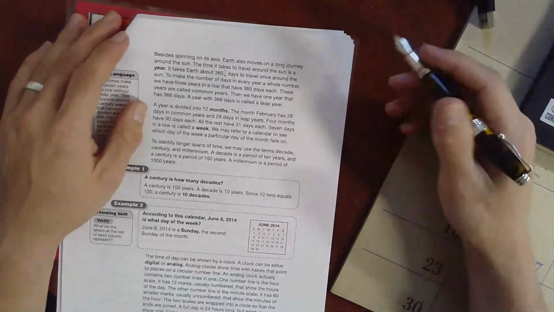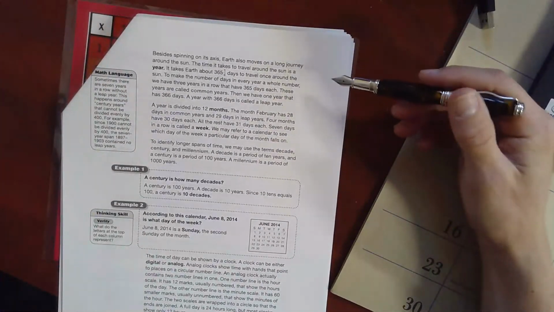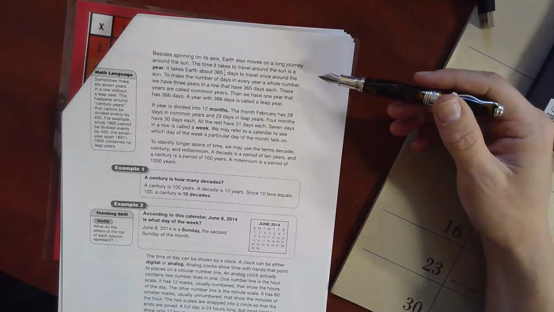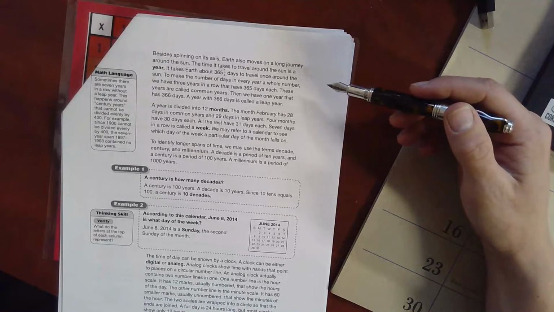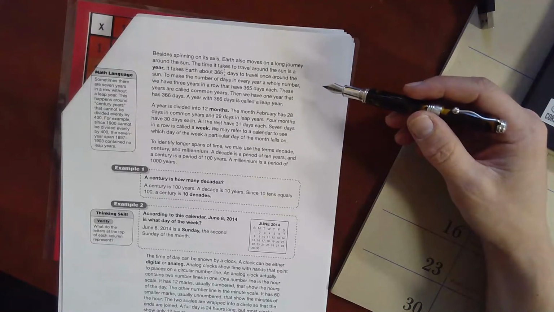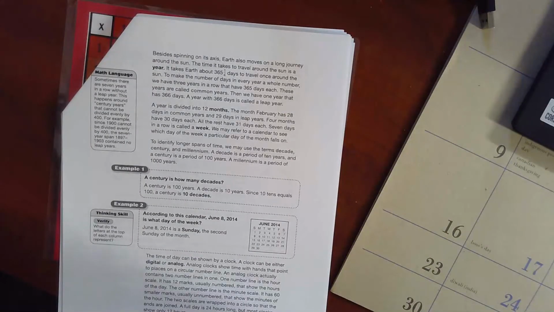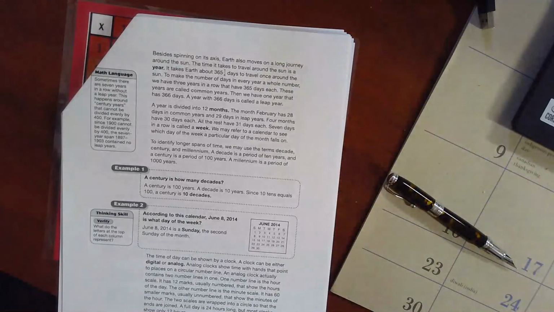Besides spinning on its axis, Earth also moves on a long journey around the sun. The time it takes to travel around the sun is called a year. So it's not perfect. It's 365 and 1/4 days to travel around the sun. To make the number of days in every year a whole number, we have 3 years in a row that have 365 days, and then 1 year every 4 where we have 366 days. That's our leap year.